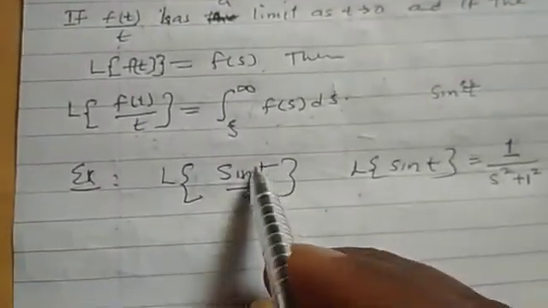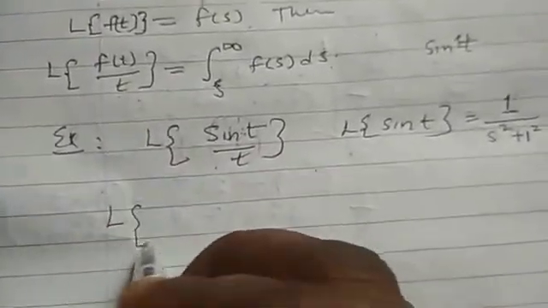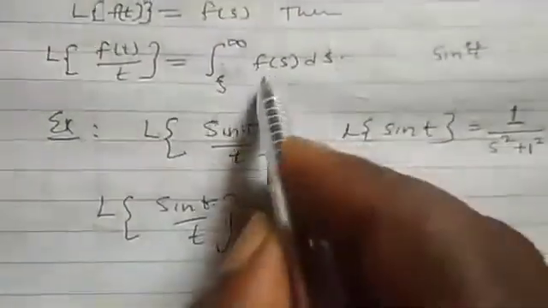Now, since we know, according to this formula, that the limit of this thing exists, the Laplace transform of sine t over t will be the integral from s to infinity of F of s.